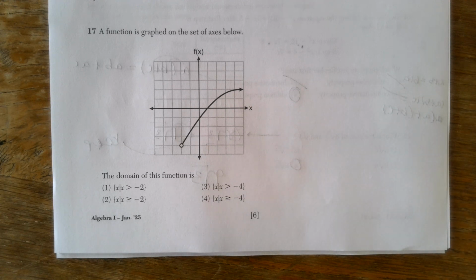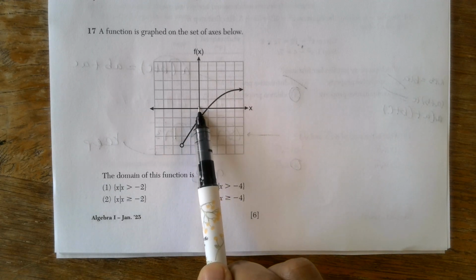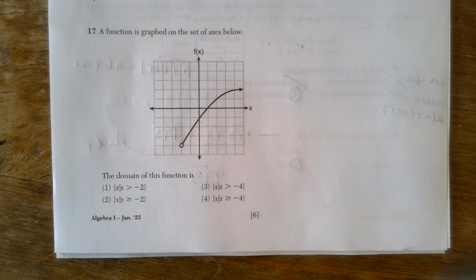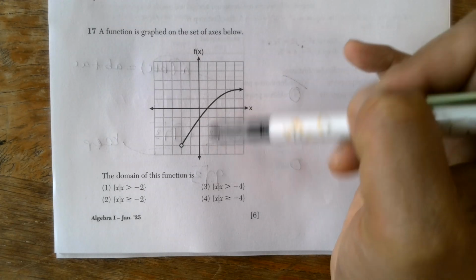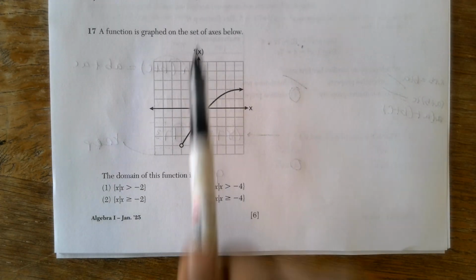All right, so 17 is a graph, all right? So a function is graphed in a set of axes below. We're talking about domain, which is obviously our x values. What we need to look at right now, we're reading this left to right, our point of origin right here, we're going to try to find out how far left.